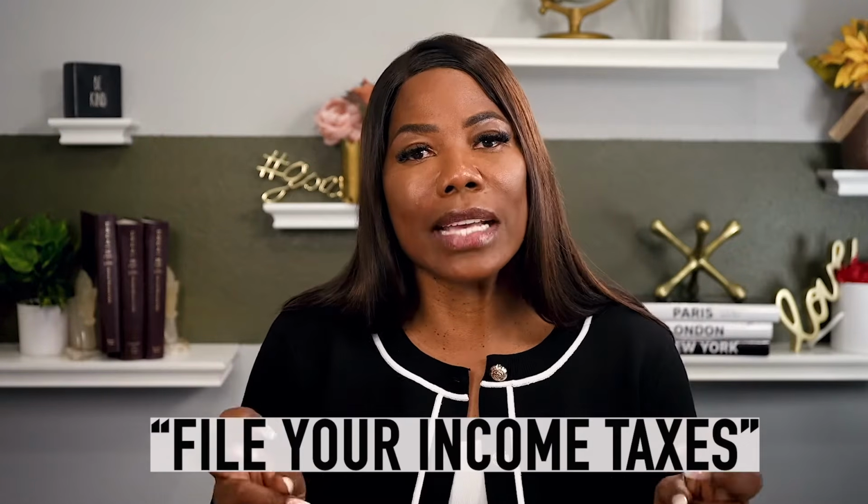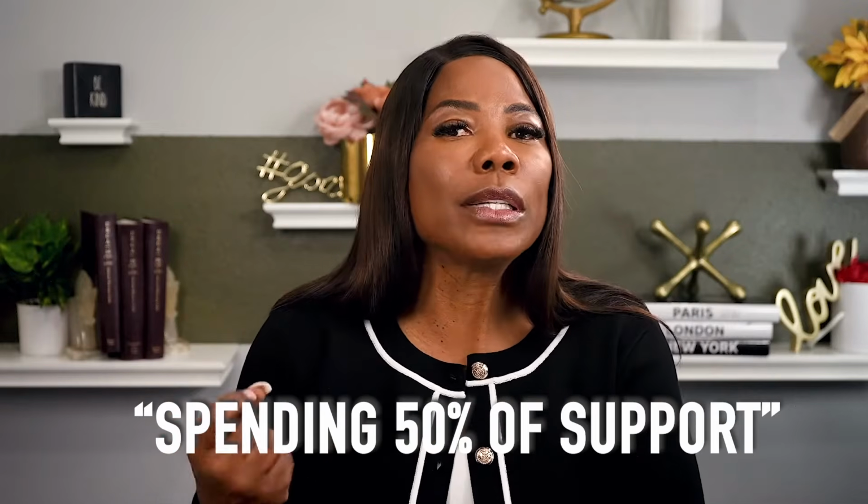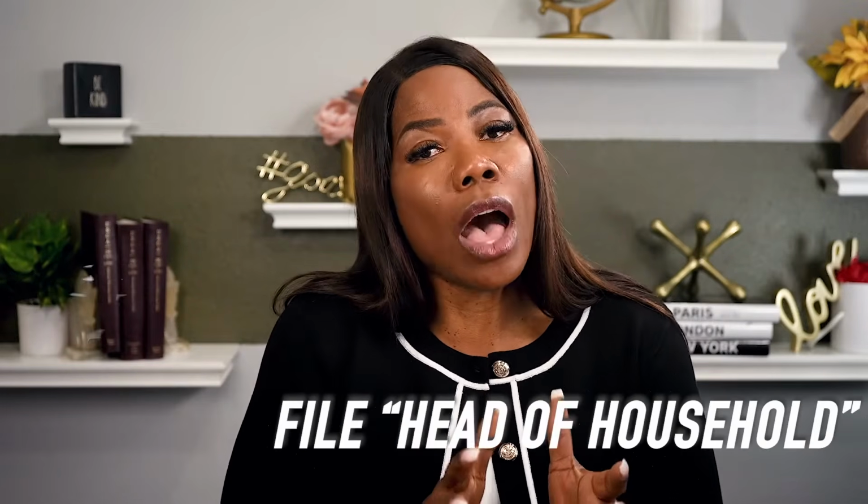Another term that I want you to understand, and this is mission critical. As business owners, when you are ready to file your income taxes, you have to understand filing status. When you're talking about filing statuses, you're single, meaning that you're gonna file a tax return as a single individual. That means that no one else is going to be on your tax return like a spouse. Head of household is another filing status, and that means that I'm going to have a minor child on my tax return that I am spending 50% of support on. That means you're gonna file head of household. You're a single individual with a minor child.